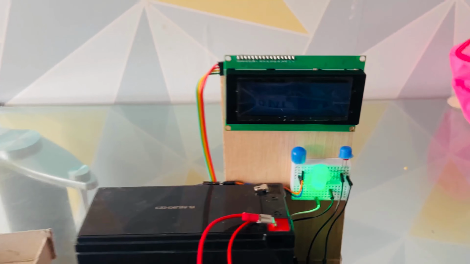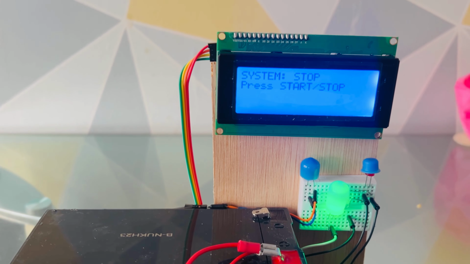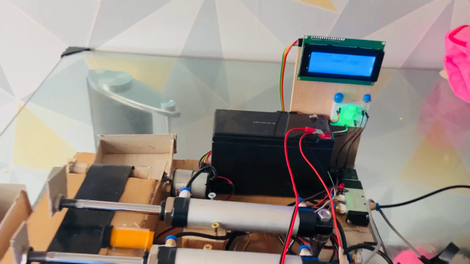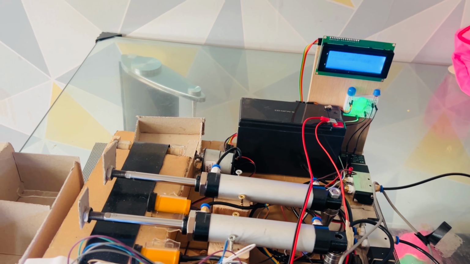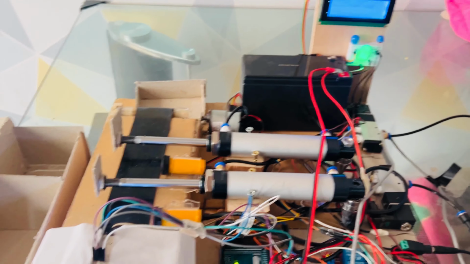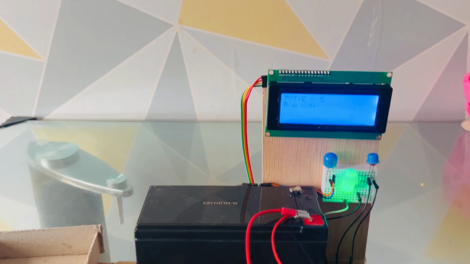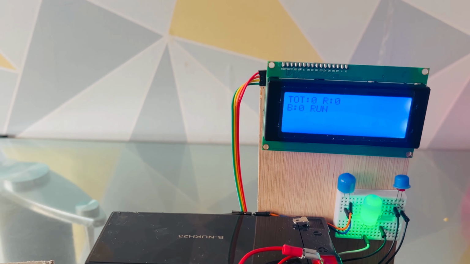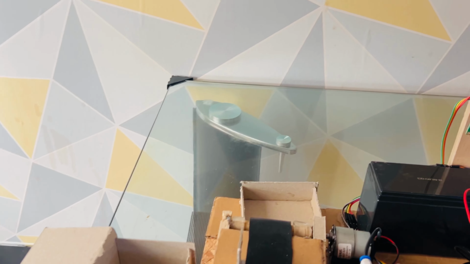Now here on the LCD, you can see the system is stopped, with the message press start and press stop. If we have to start the system, we need to press the start button. This is the start push button, a small one. And if we need to stop the system, we need to press the same button a second time. So now I need to press the start button. When I press it, you can see in the display, TOT means total, R means red, and B means blue. So now the system is ready to work.